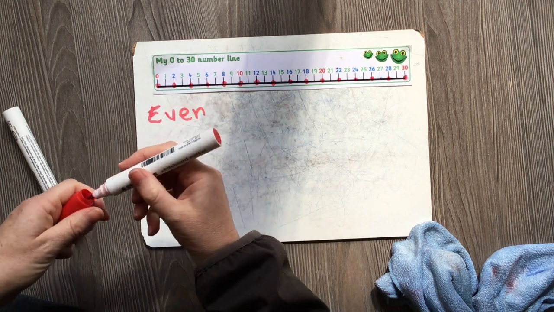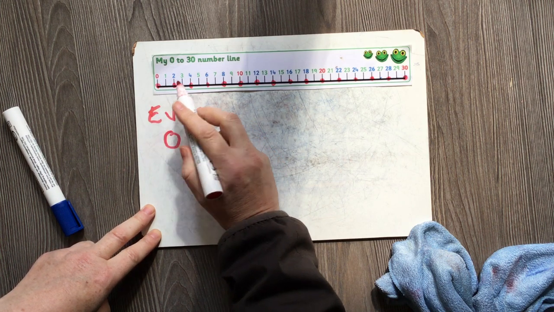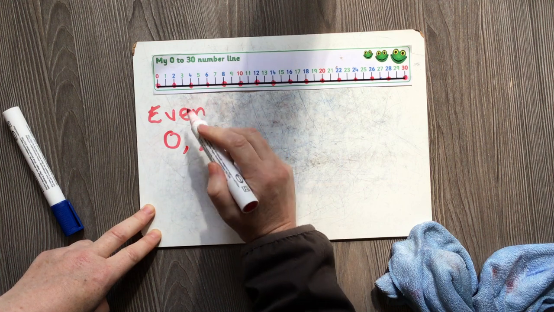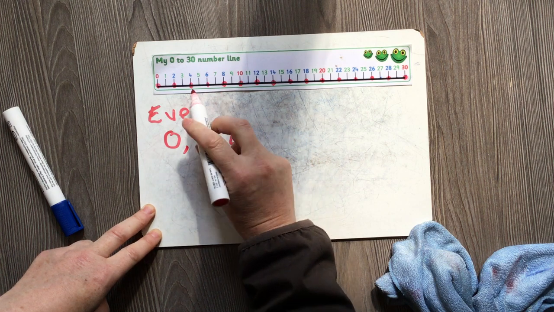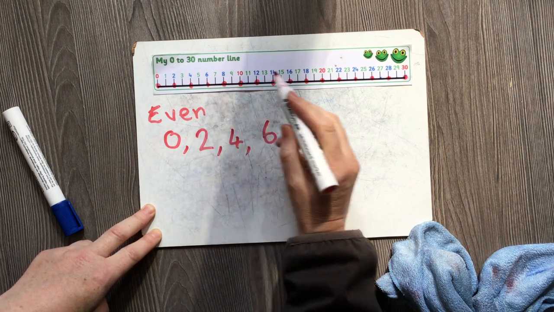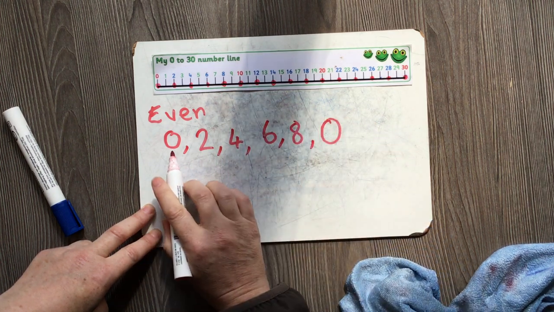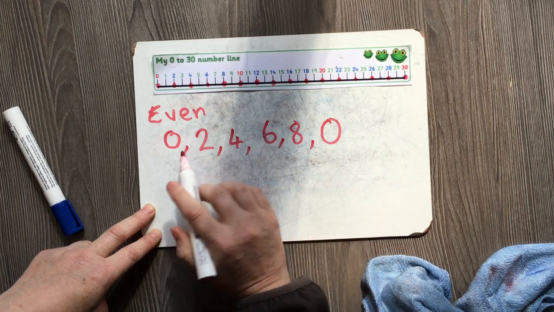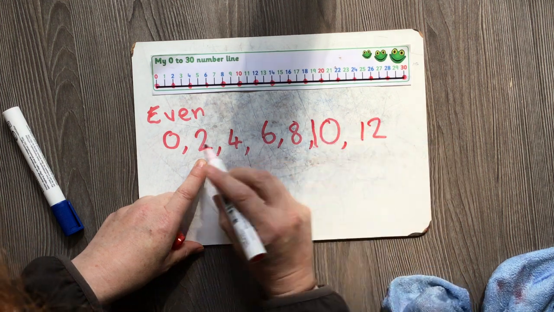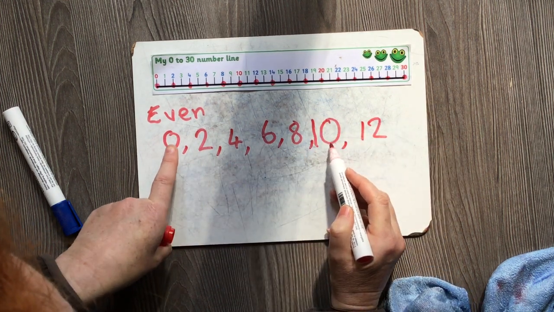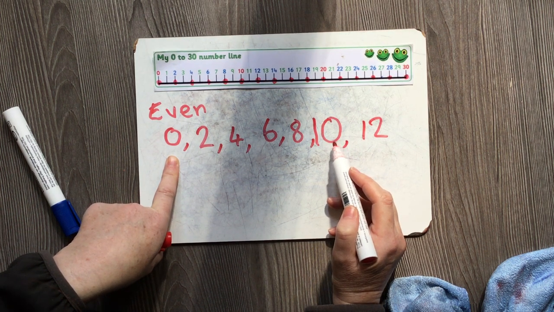So even numbers are always, let's do even in red. We've got 0. What's the next even number? 2. This is a comma. Then we've got 4, 6, 8, and 10. Can you see that we've started to repeat? Silly me, it's 10. But the number at the end, the units repeat. In even numbers, the units always repeat.